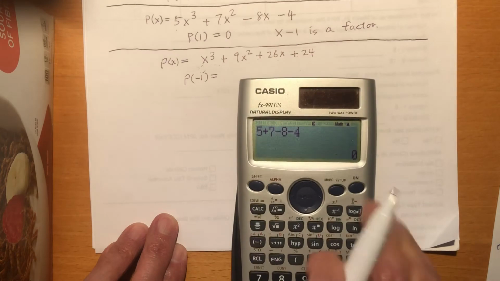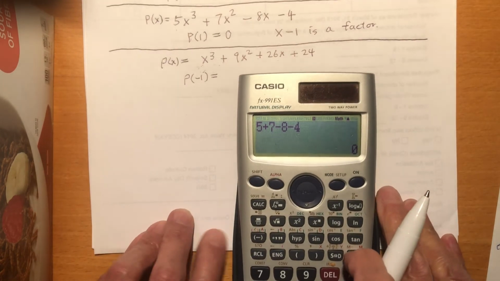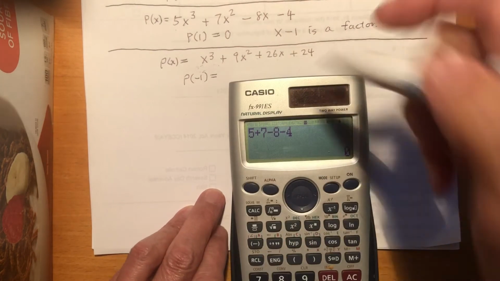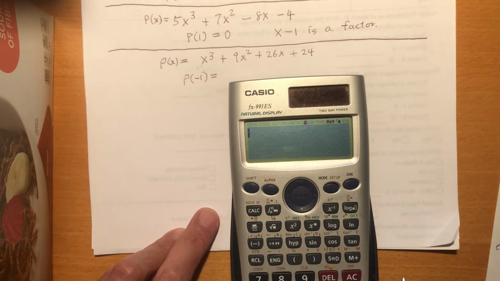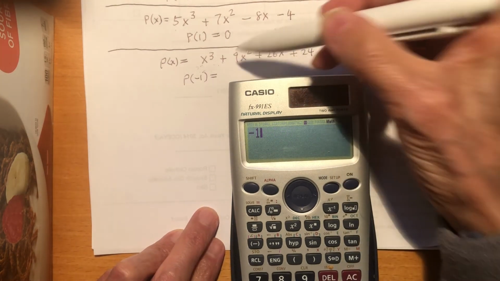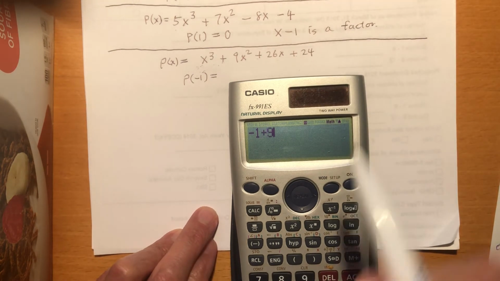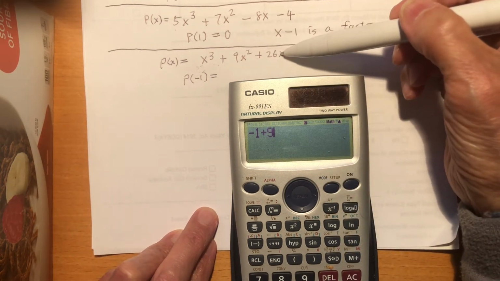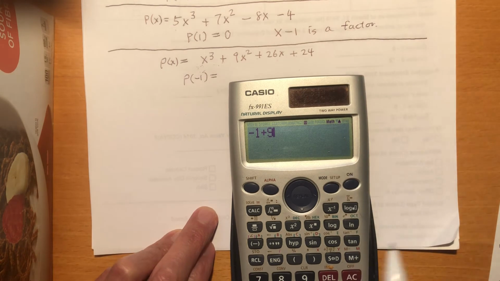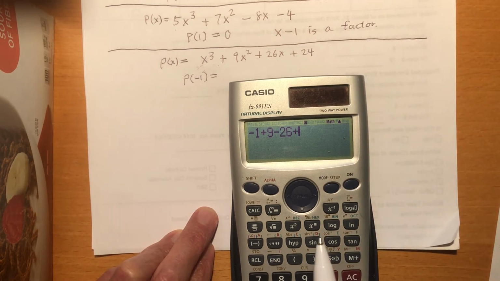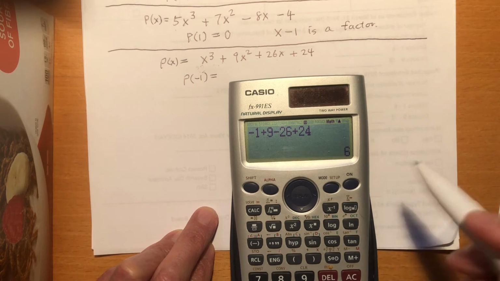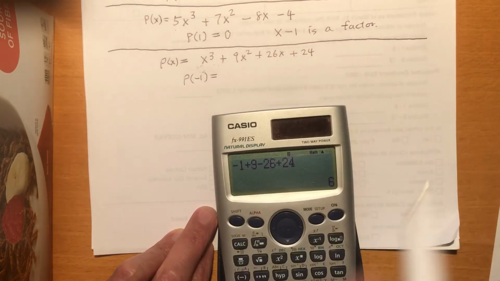Okay, use calculator. -1 here, cancel everything. -1 plus 9. Remember, this is negative, so -26 plus 24 equals 6.